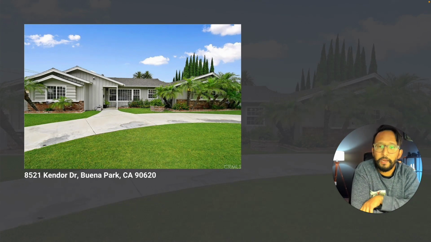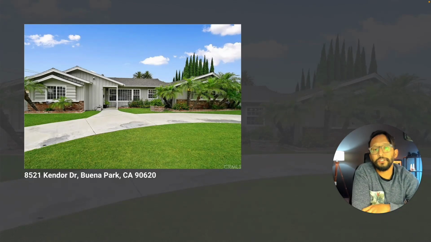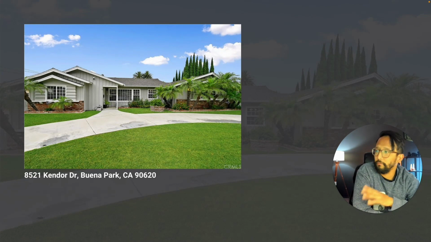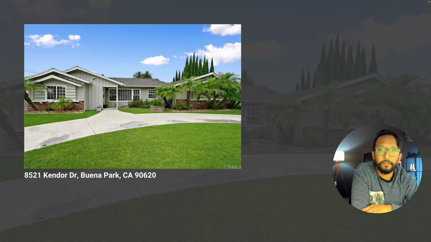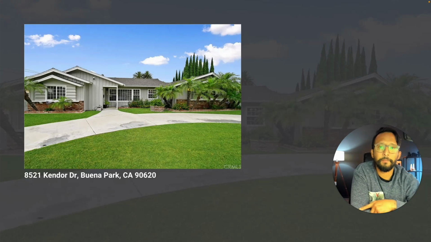I got this property here, 8521 Kendor in Buena Park, and I was the listing agent for this transaction. I took the listing. This was in 2020, and I went through the house. I did my analysis, pulled my comps, and had a discussion with the seller, and we came up with a list price. The list price that we chose, we felt was at market. We felt that we would get multiple offers for this property as well. The house itself was nice, had good pictures, had a pool, had good bones to it, and showed pretty well. It wasn't super updated, but it was updated enough, right?